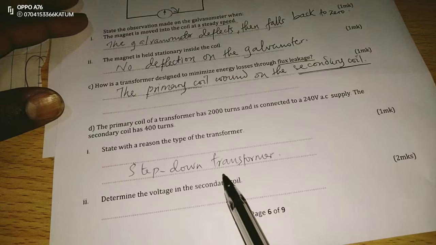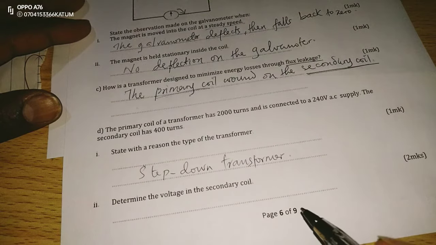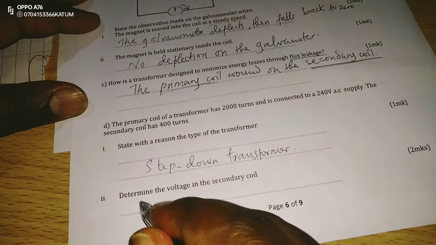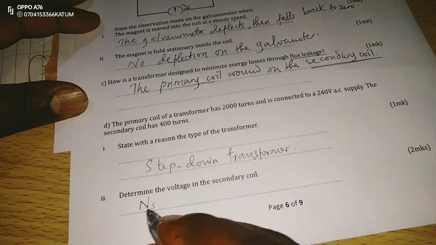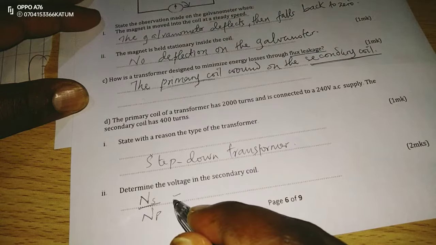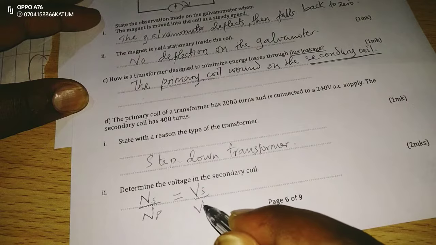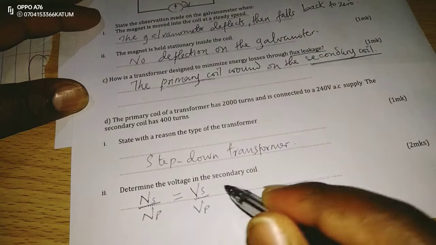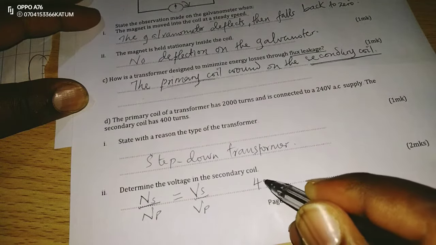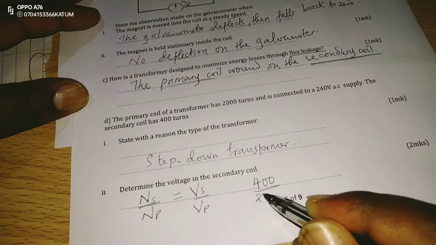Then we are told to determine the voltage in the secondary coil. To determine the voltage in the secondary coil, we're going to use the turns ratio. The number of turns in the secondary divided by the number of turns in the primary should give us the voltage in the secondary over the voltage in the primary. So we have 400 turns in the secondary, 2000 in the primary.